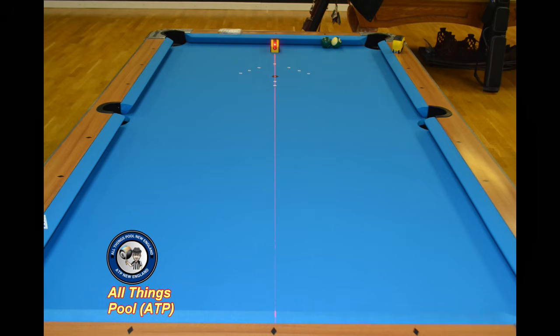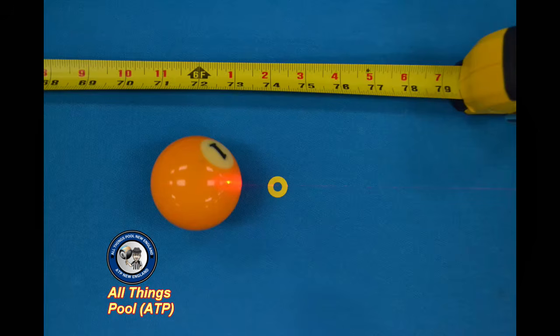Here I've set up a laser to verify our straight line, and we're going to place some pre-measured angles and see where it takes us. Let's see what it looks like. Here I've simply taken a rule and I've measured out a distance on our long string, whether it's 4 feet, 5 feet, 6 feet.